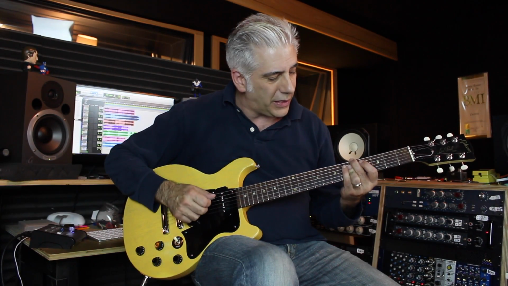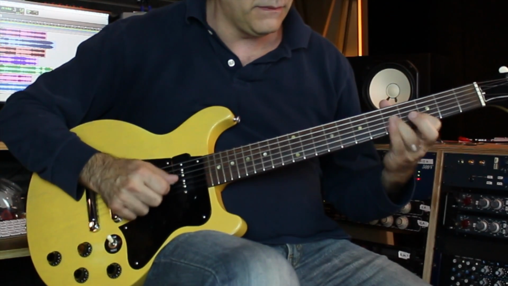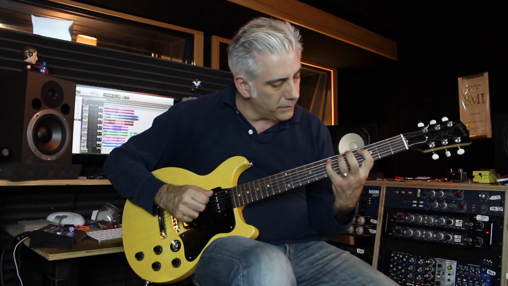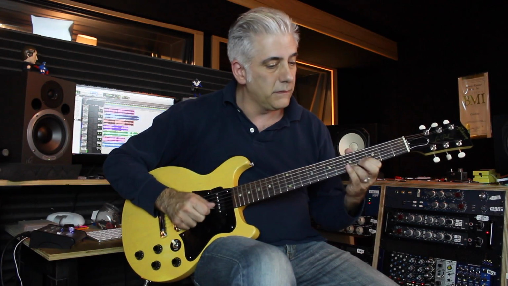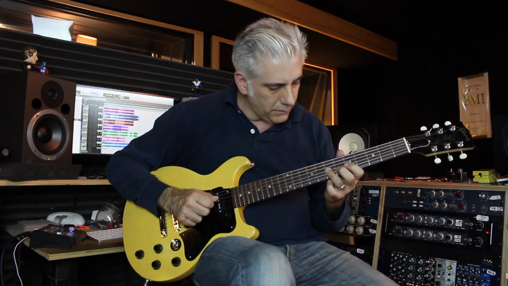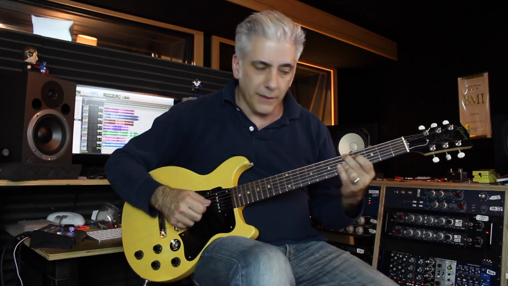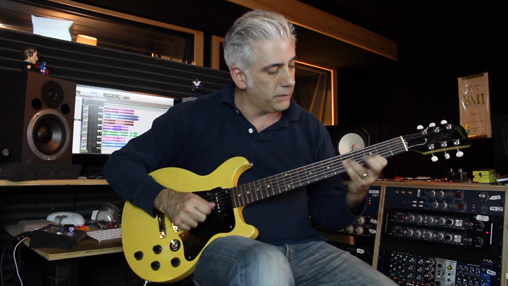So those kind of lines, he interweaves patterns like that when he's playing around chord changes. So let's play it. Say I've got an A minor 7 chord here. I might play it. So I'm weaving it in.